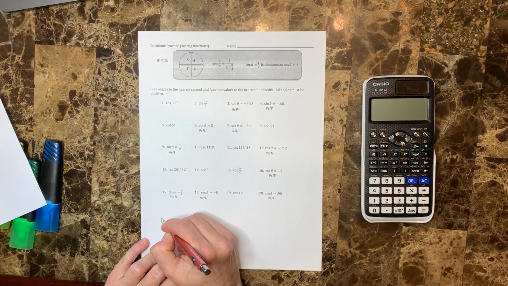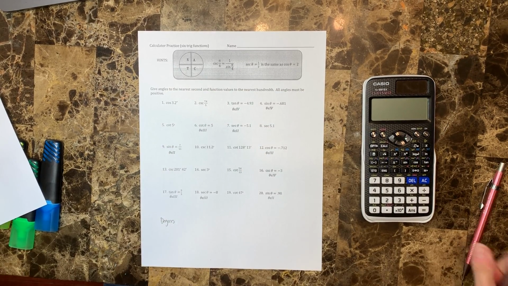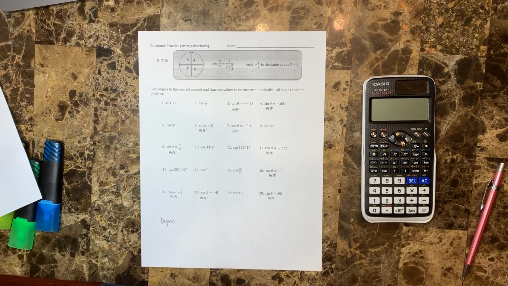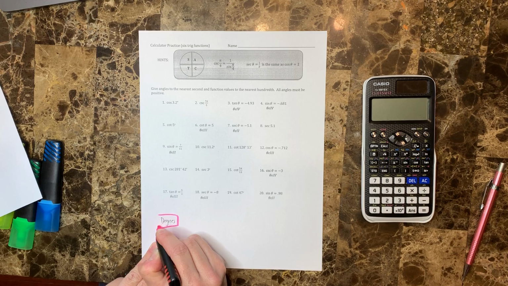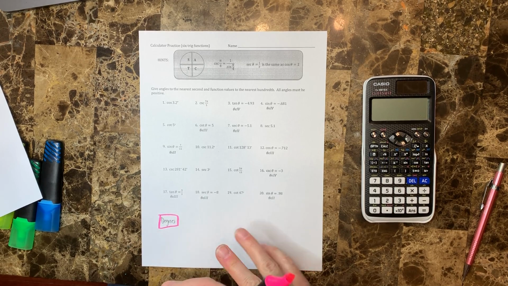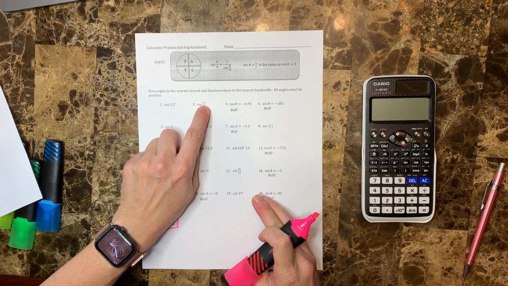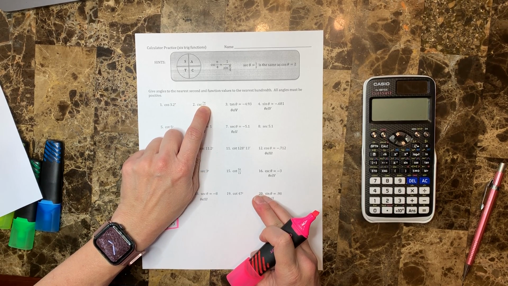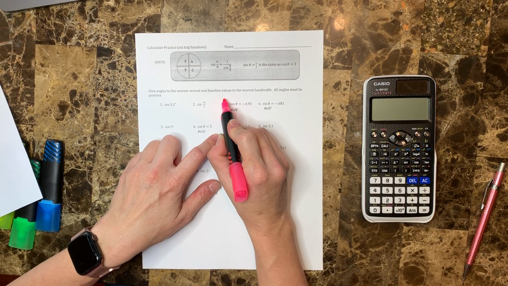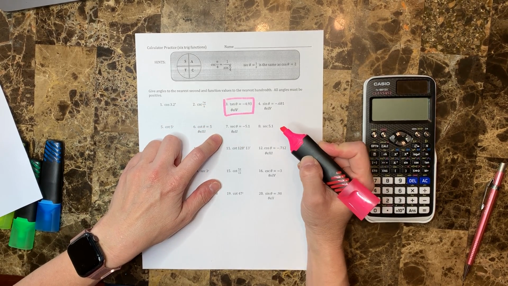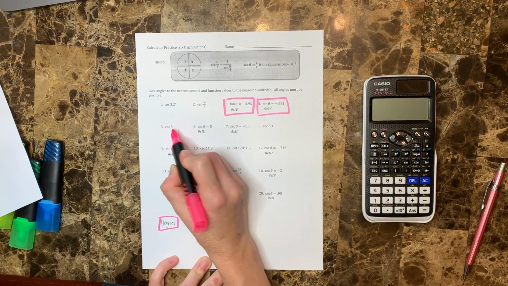The first thing you want to determine when you're doing any of these problems is, should my calculator be in degrees or in radians? So I'm going to highlight all the problems that are in degrees. The way to tell is if you see a little r or a pi anywhere in the problem, those are in radians. If you don't see either one of those, it's in degrees. So that one's degrees, and that one's in degrees. There's an R there, that's radians.